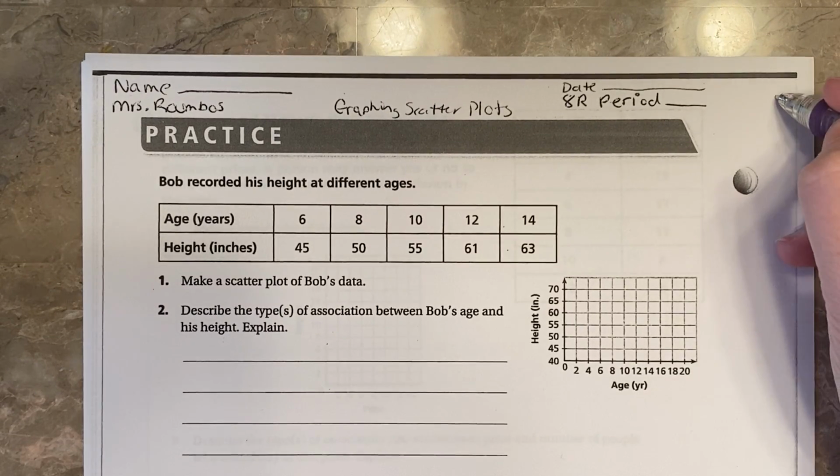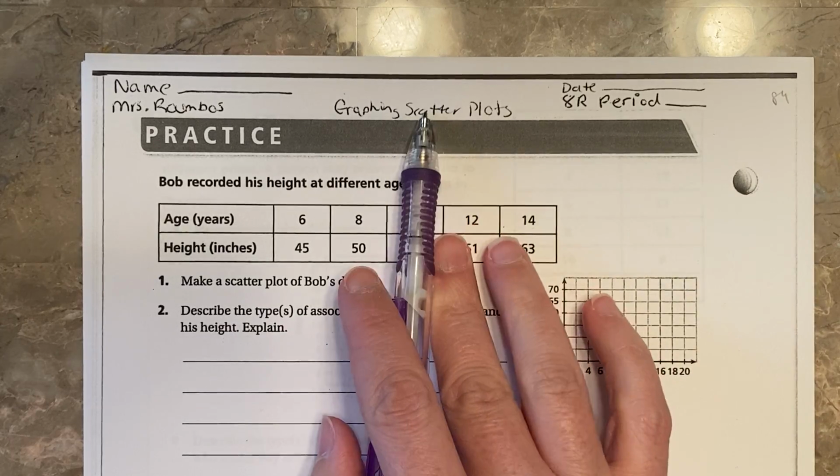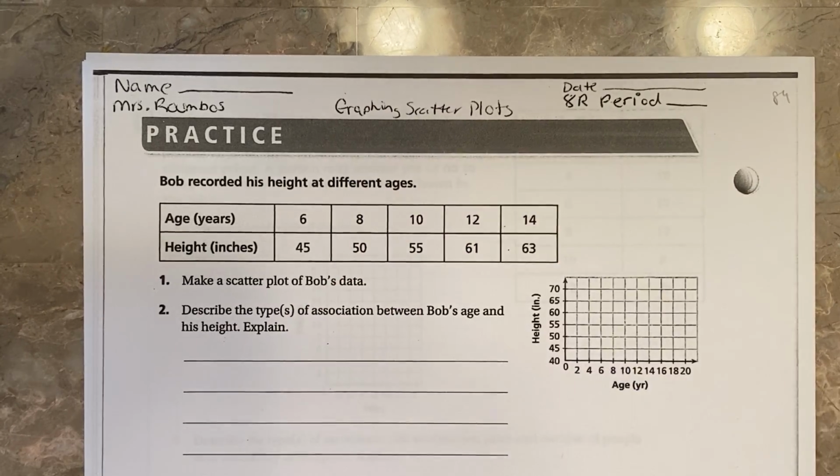This is a video for lesson number 89, which is a continuation of our scatter plots. Today we're just going to be graphing them.